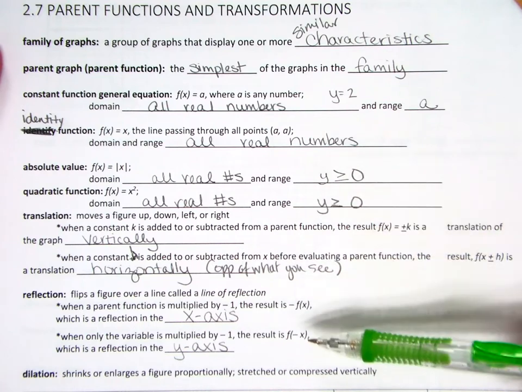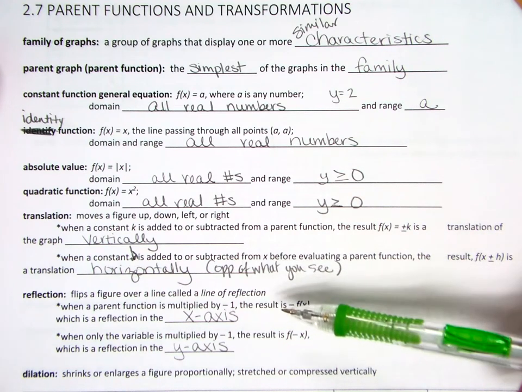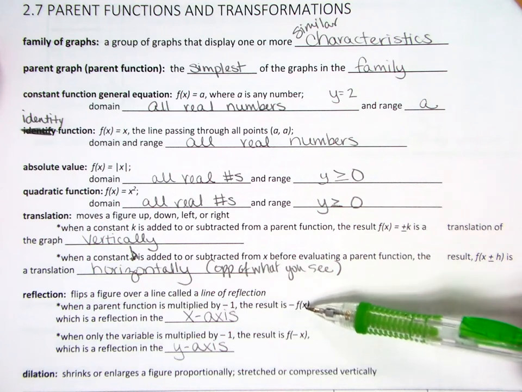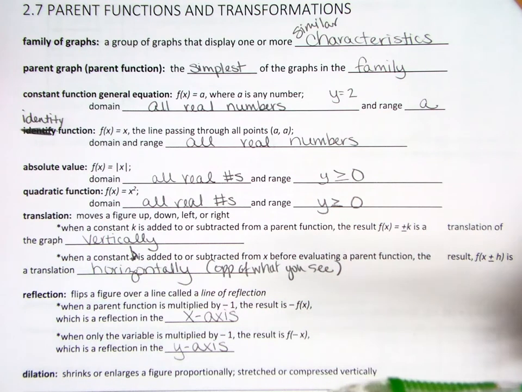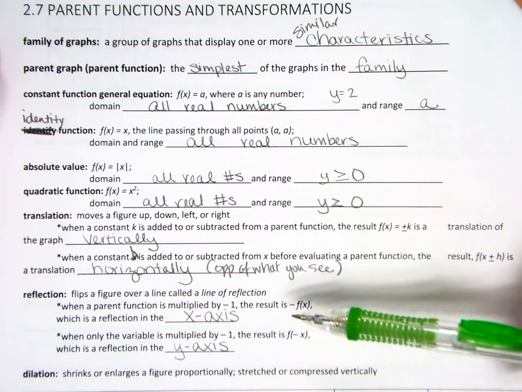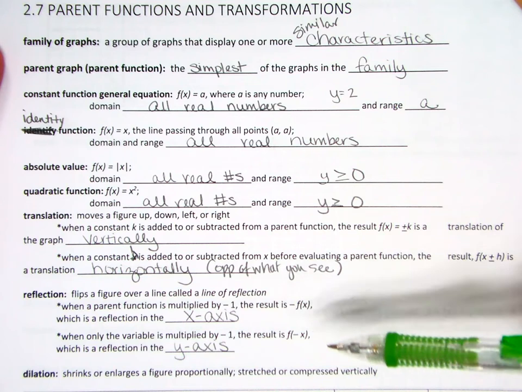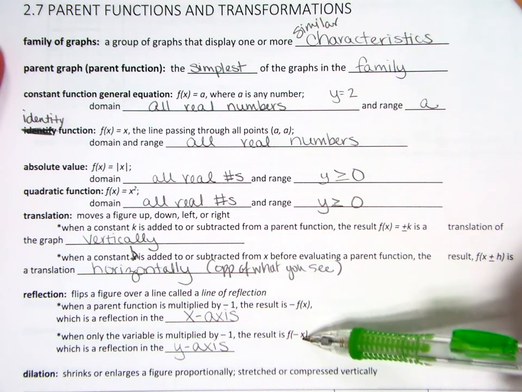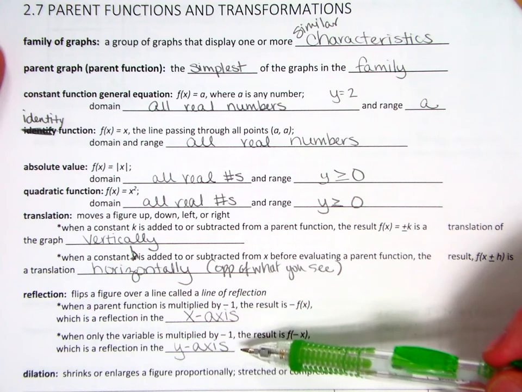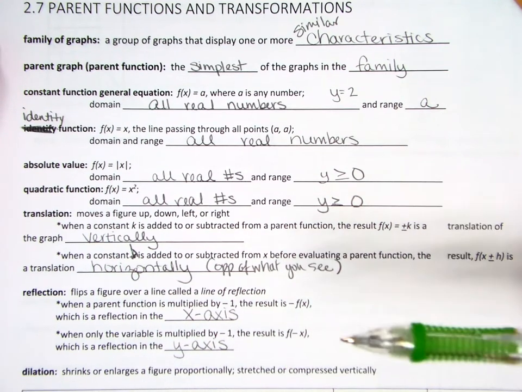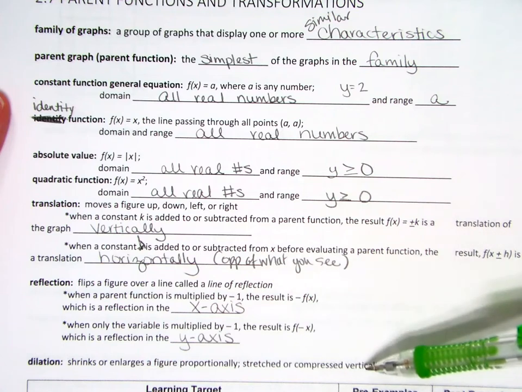Reflection flips a figure over a line called a line of reflection. We learned about this in geometry. When a parent function is multiplied by -1, the result is negative f of x, and it's a reflection across the x-axis, which is the y equals 0 line. Only when the variable is multiplied by -1, the result is f of negative x, which is reflected across the y-axis. Dilation shrinks or enlarges a figure proportionally, stretching or compressing it vertically.